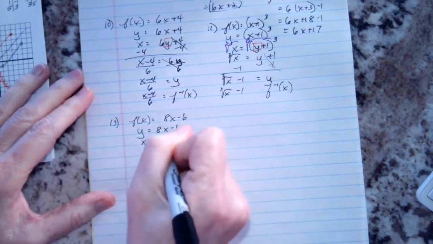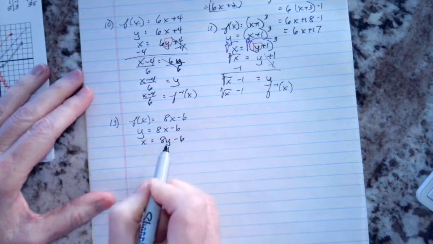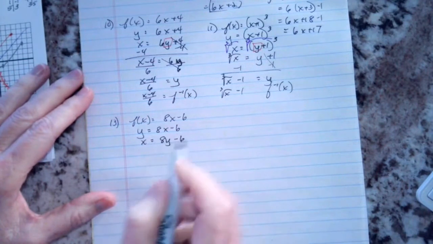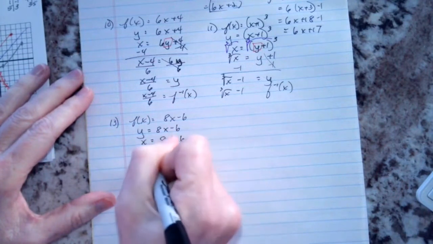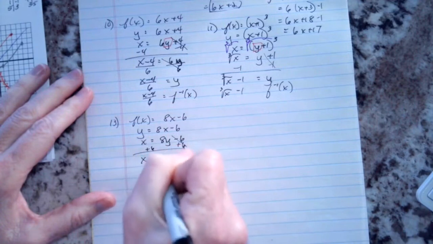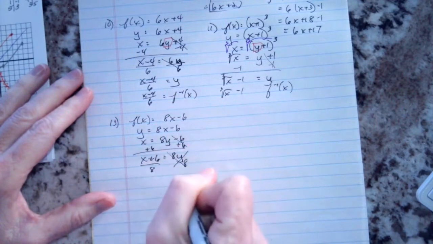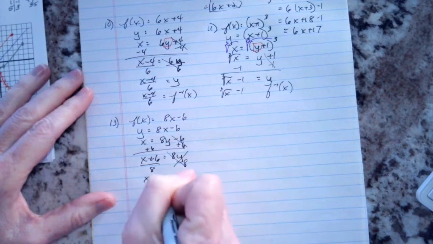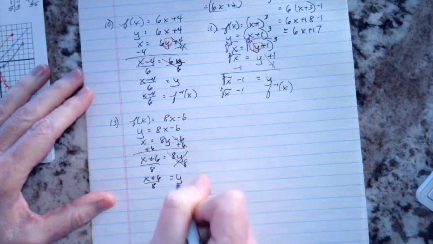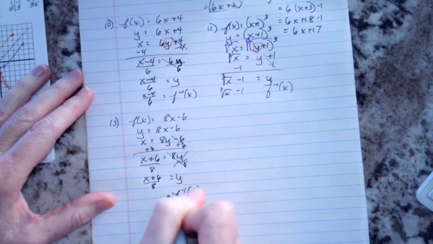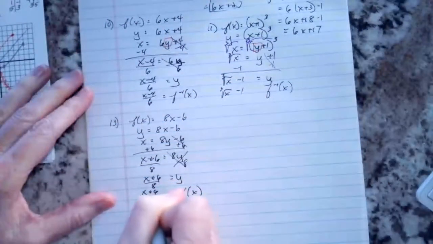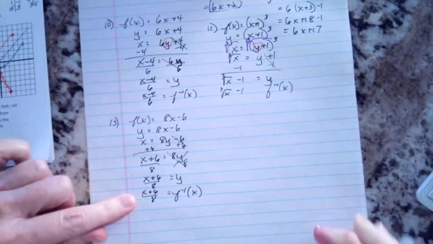Swap them out. Get y by itself, solve for y. So the first thing I want to do is add 6 to both sides. Then I'm going to divide by 8. And then I'm going to acknowledge that that is actually the inverse. Okay, so we end up with that.